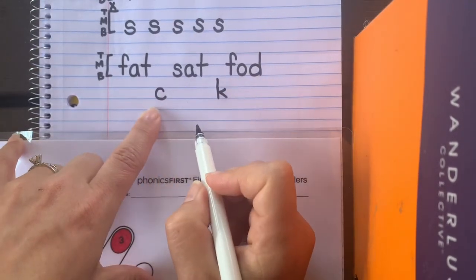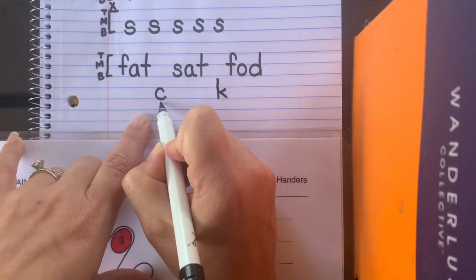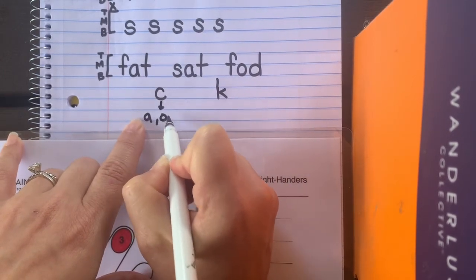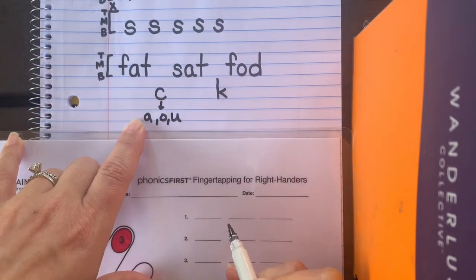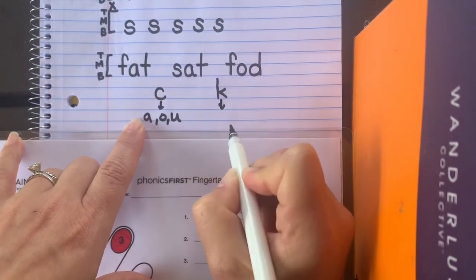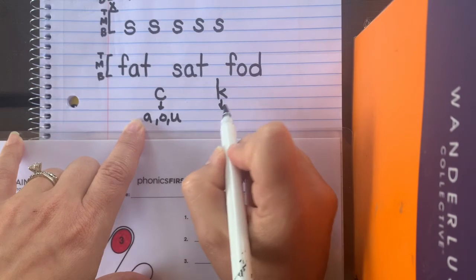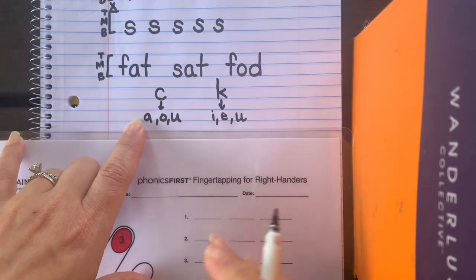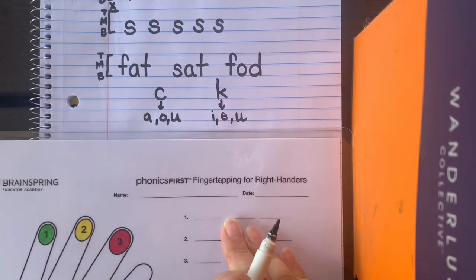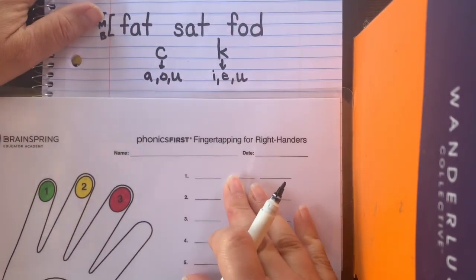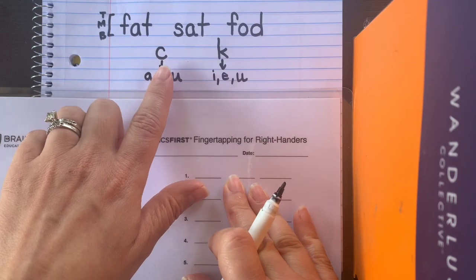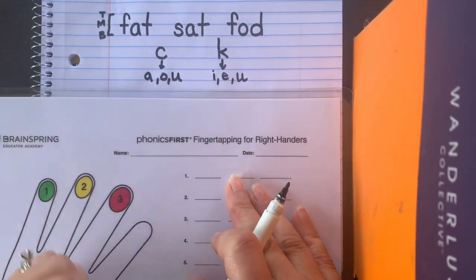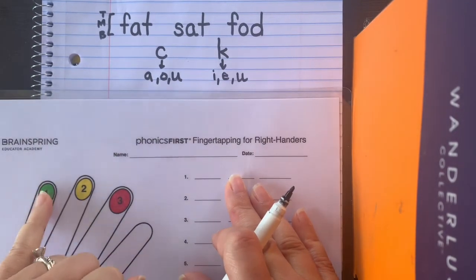The letter C is only followed by the vowels A, O, and U. The letter K is only followed by the vowels I, E, and U. So let's listen to our nonsense word again and try to figure out, are we going to begin the word ket with C or K? Here we go. Ket.